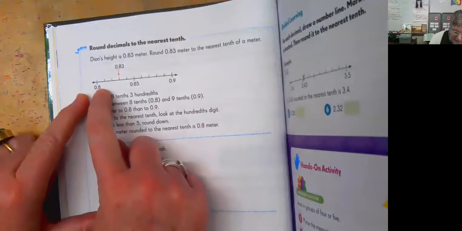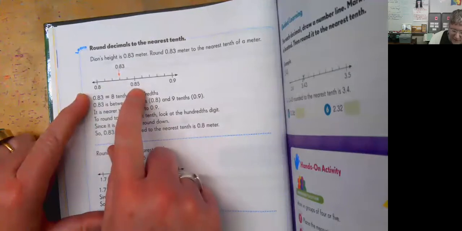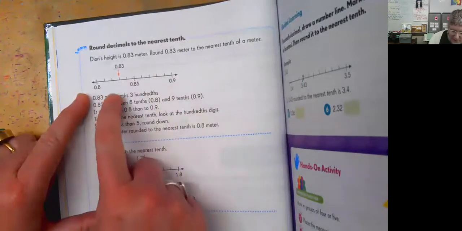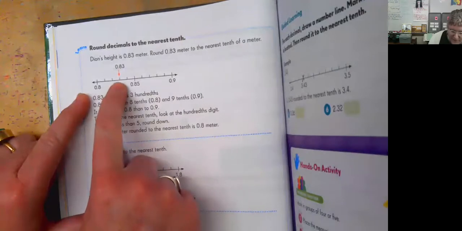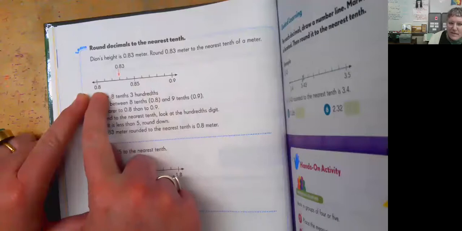If I pretended and had a little 0 here, that would be 80 hundredths, 85 hundredths. This would be 90 hundredths, right? And so if I have 83, this is how tall Dion is, and we're going to round it to the nearest tenth. So is it closer to 9 tenths or 8 tenths?